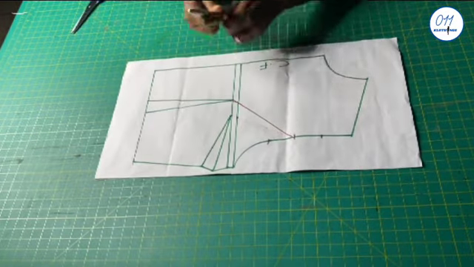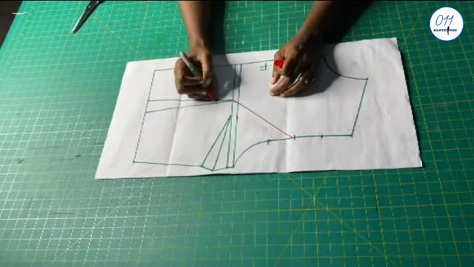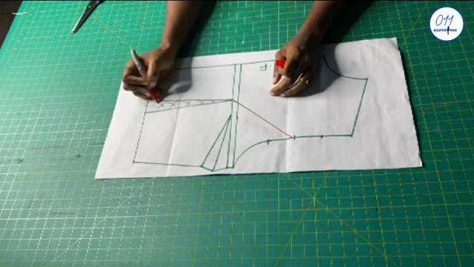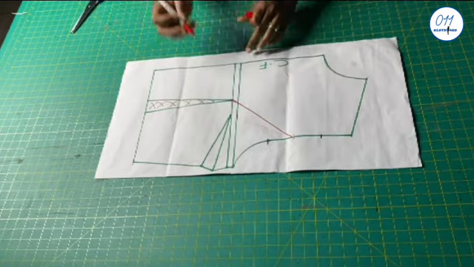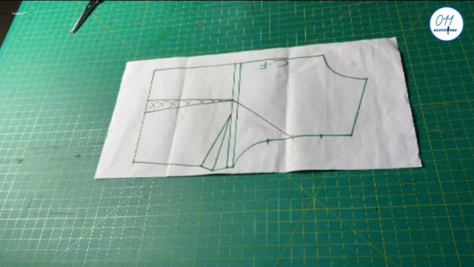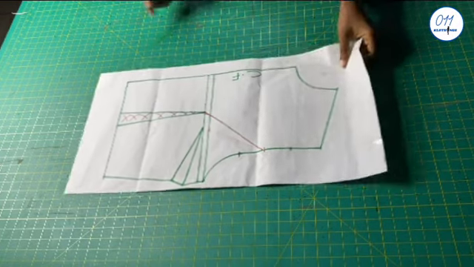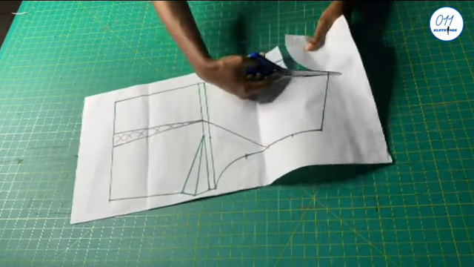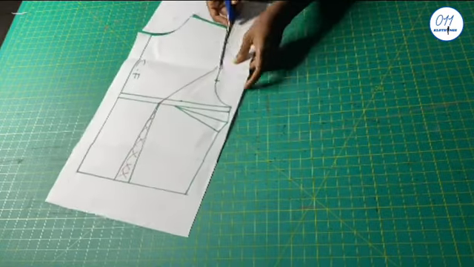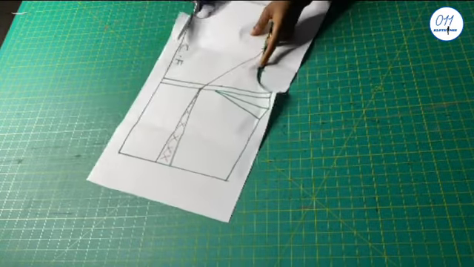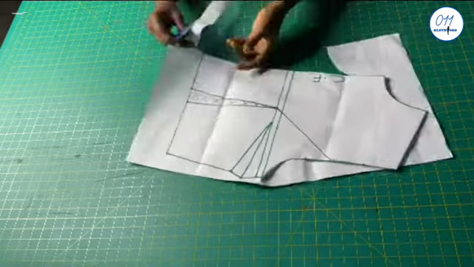For this second type of princess dart alteration, this area that I'm shading is all that will be removed. I did not do any underbust tightening or armhole tightening for this princess dart alteration. I will go ahead and cut it out. And I will also remember to close the bust dart using a sellotape.